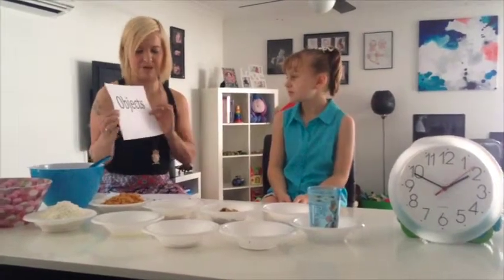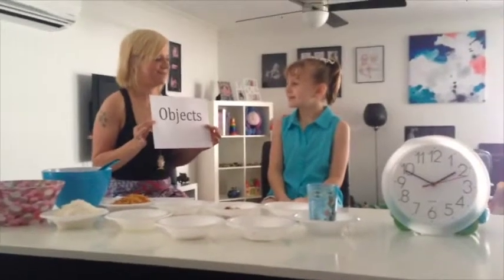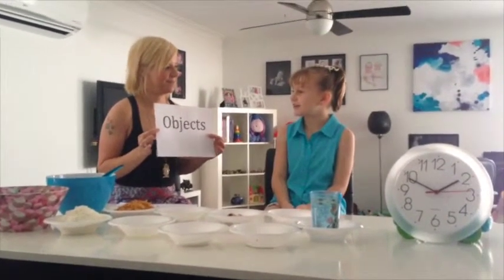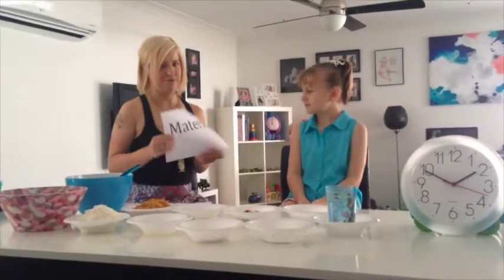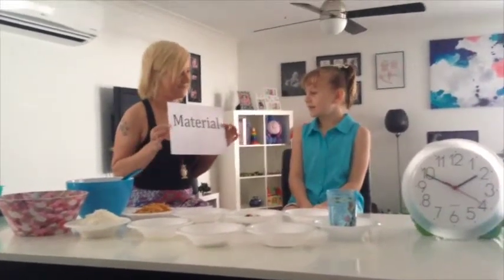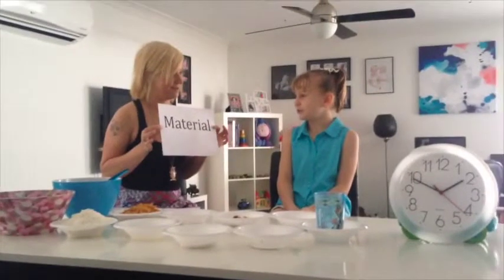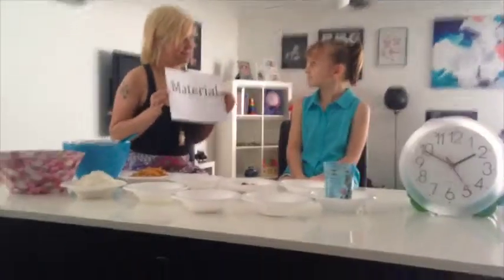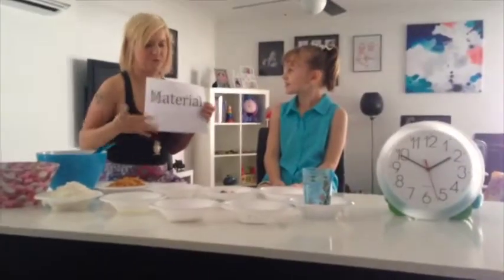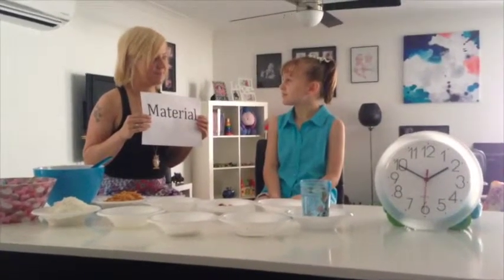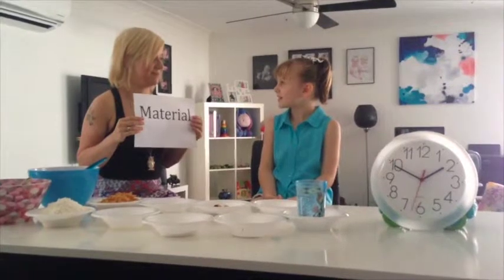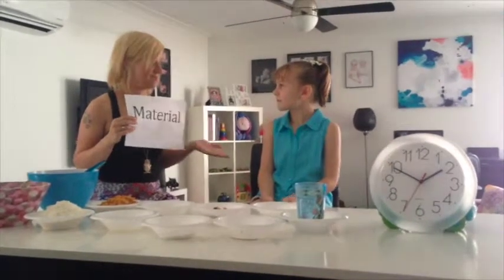Can you give me a brief definition of the word objects? It's something that you can touch and feel. Yeah. What about the word material? It's something that you can use to do things. So do things? What might you do with materials? You might mix them together, and do you think you might be able to make something?